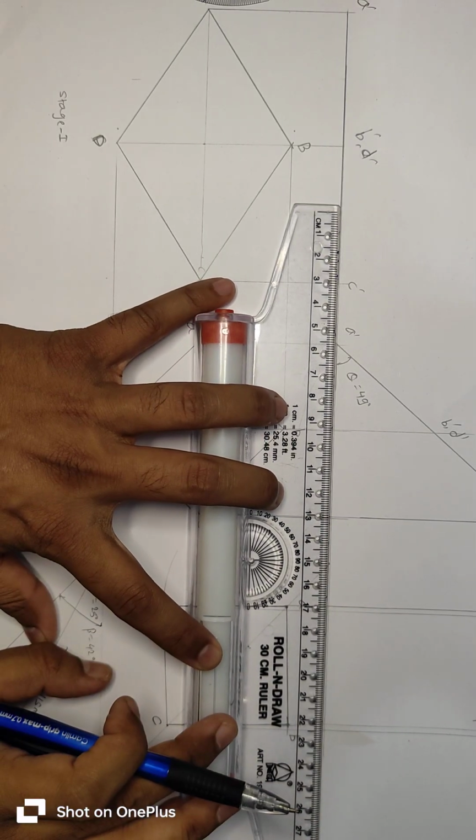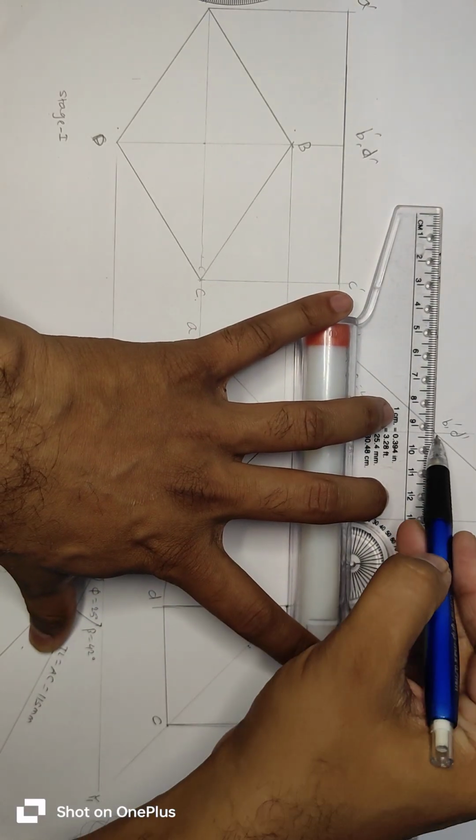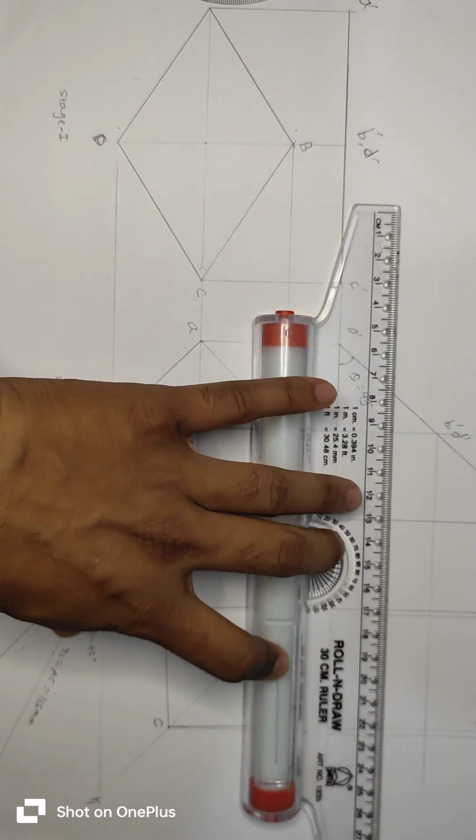Then take the horizontal projection of this front view here.